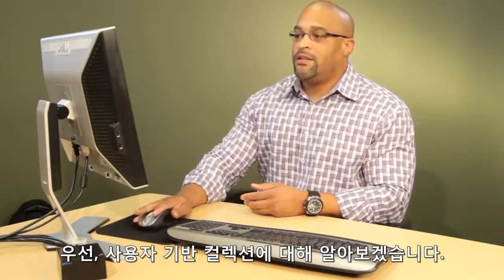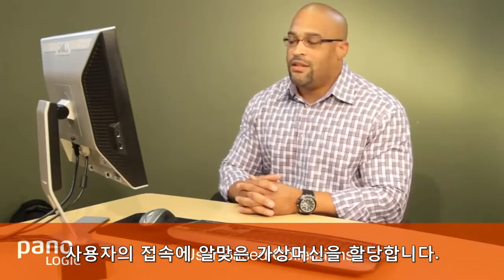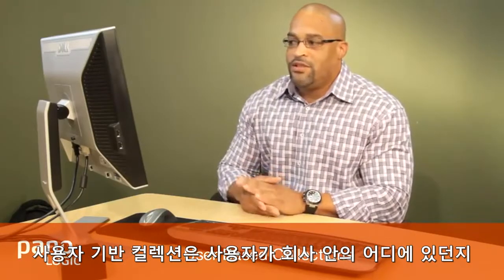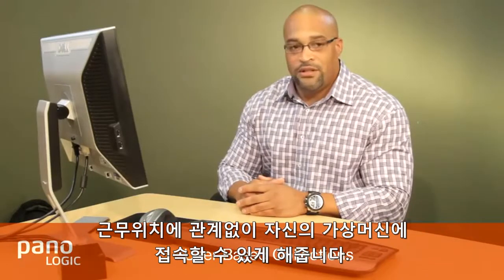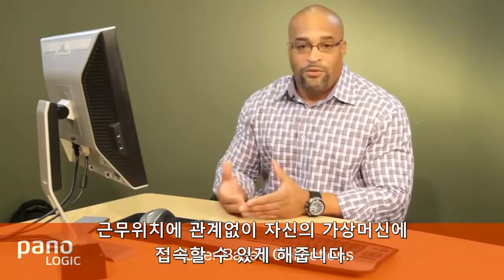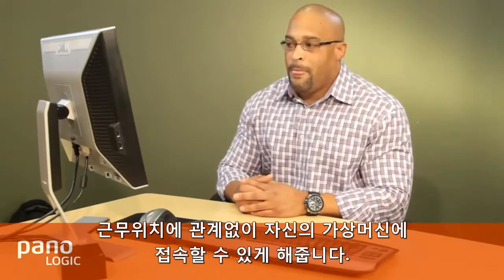So first piece is the user-based collections. Pano uses the user-based collections to assign DVMs based on the user accessing the system. Use user-based collections if you want users to be able to access DVMs regardless of location, for instance, if you want them to be able to roam freely throughout the workspace.